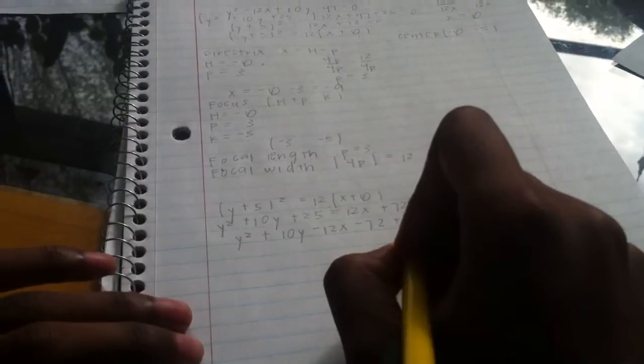And once you subtract the 72 from 25, we got y squared plus 10y minus 12x minus 47 equals 0. And as you can see, that is what we started with in general form. So, I hope that helped.